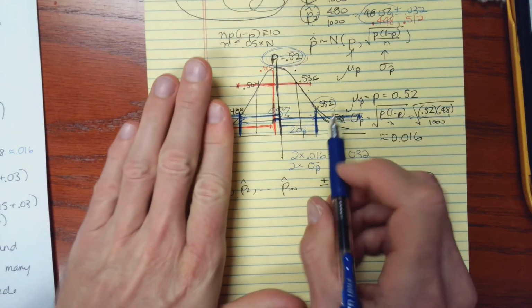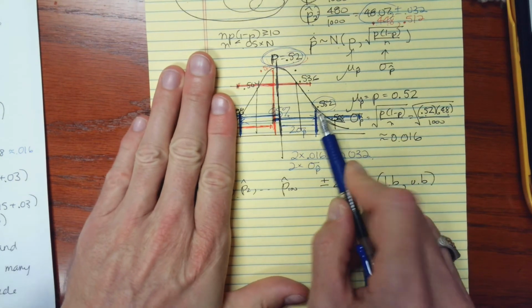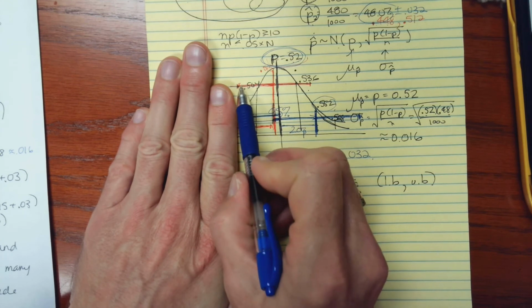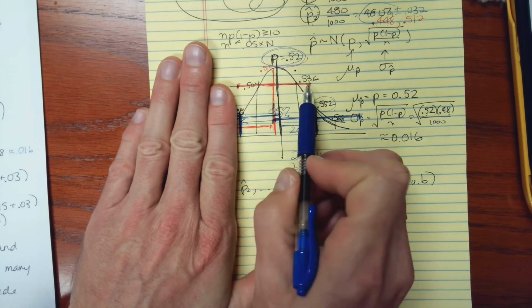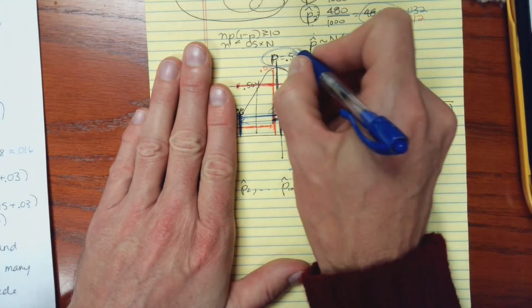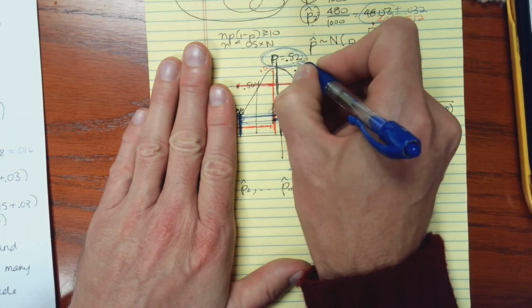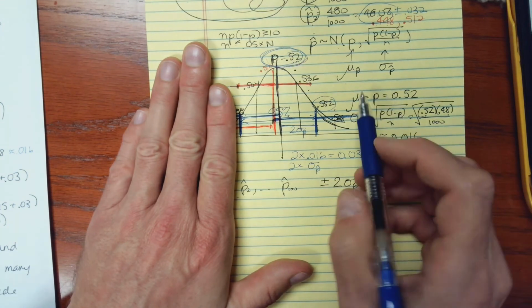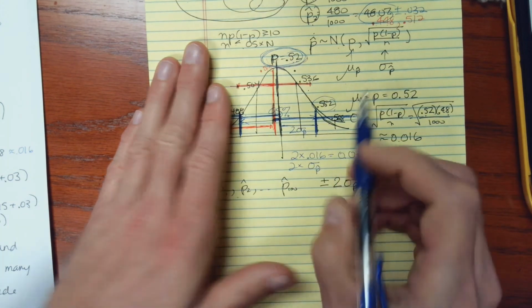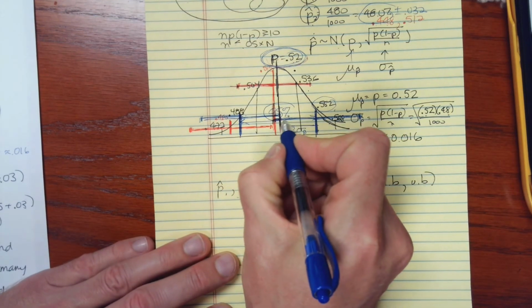But notice that any sample proportion that's between here and here, by the time I add bars that represent 2 standard deviations to the left and right, any of those would capture this center value of 0.52. I need to ask myself, what proportion of the sample proportions are between here and here? That's what we get from the empirical rule, 95%.